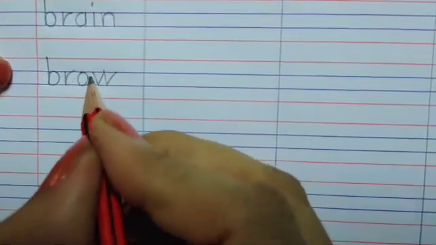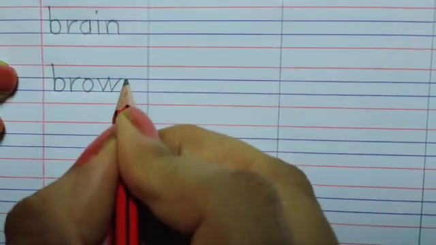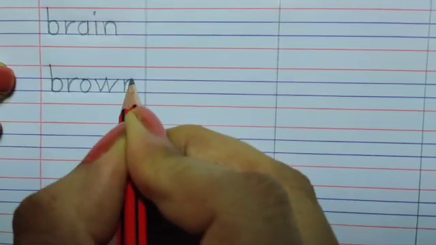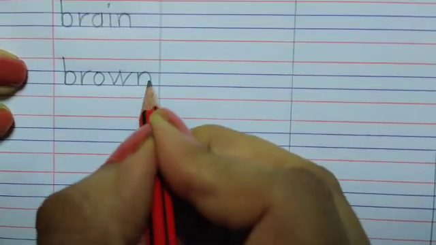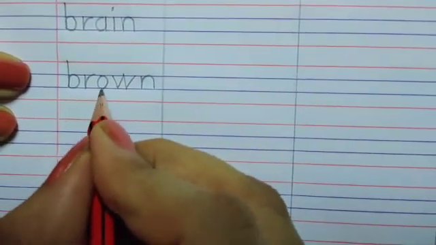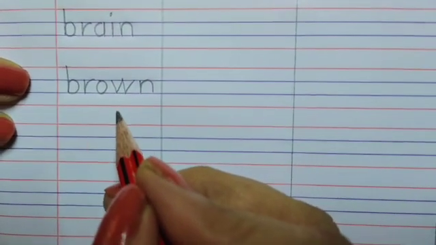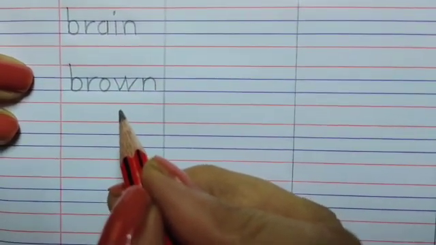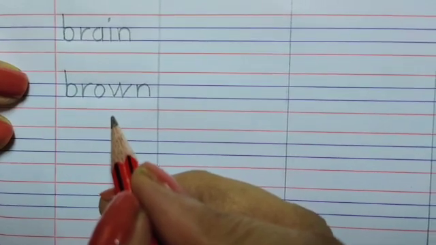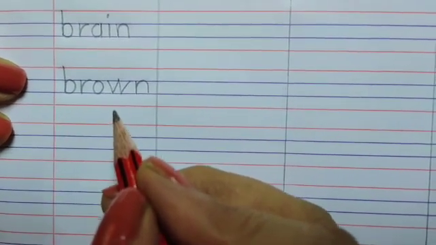Blue line to blue line. W, down, up and curve and down. N. B-R-O-W-N, brown. Brown is a color. Brown का मतलब भूरा. So let us revise the BR words once again.